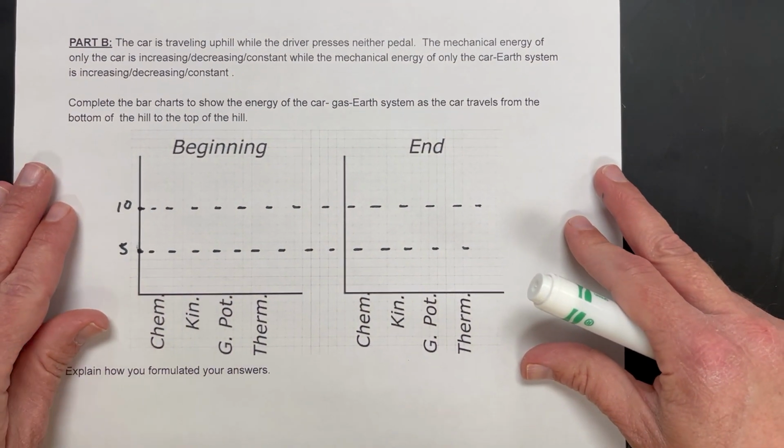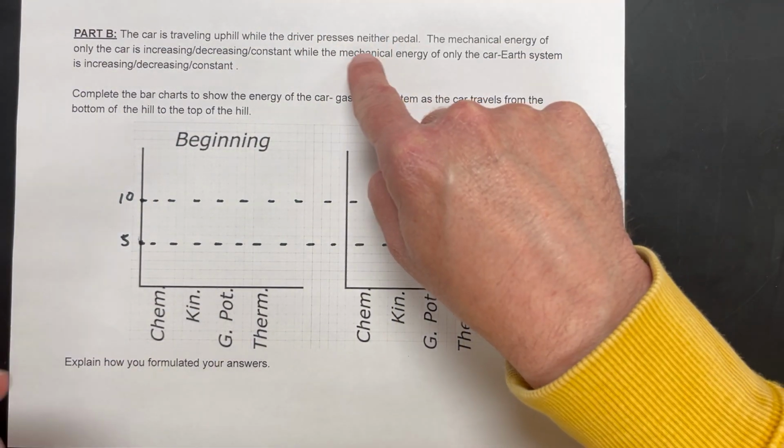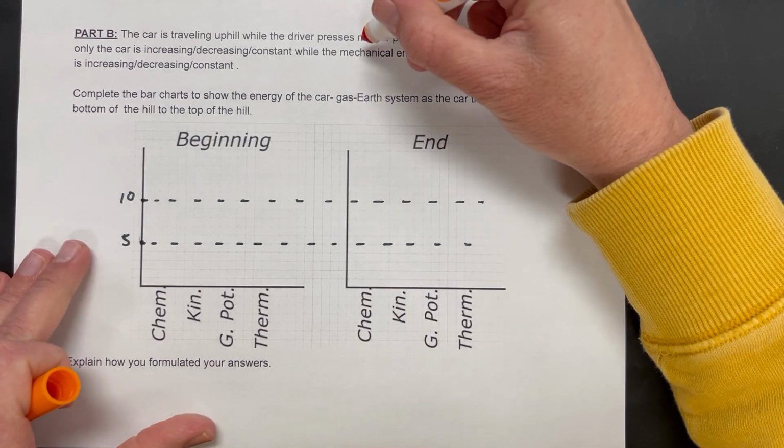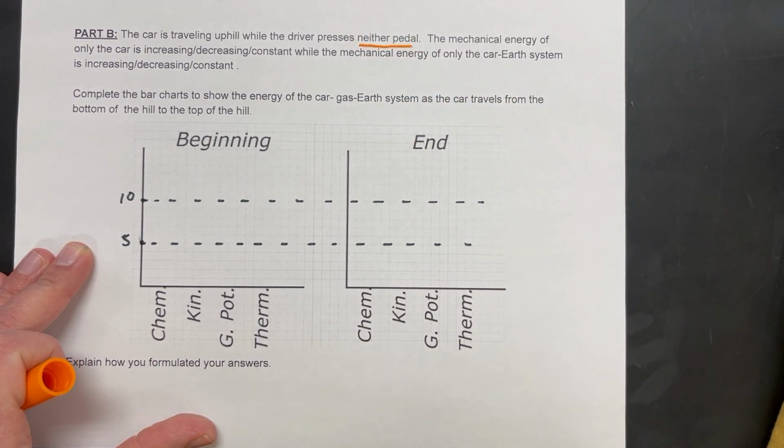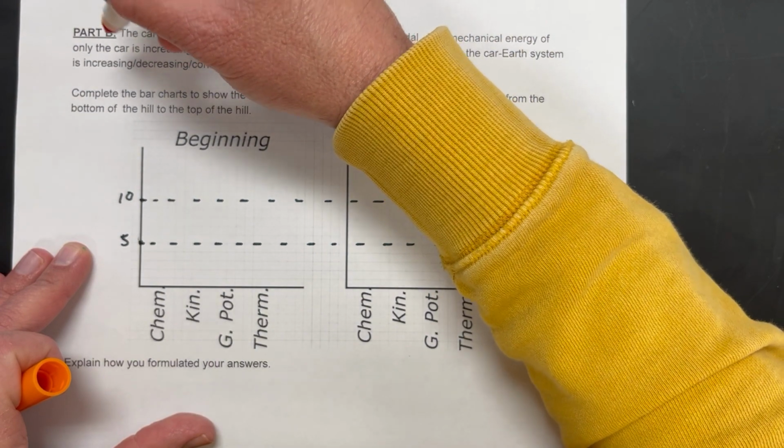Okay, so now part B. In this scenario, it says the car is traveling uphill while the driver presses neither pedal. So no gas, no brake. So the mechanical energy of the car only, remember, that's just kinetic energy.